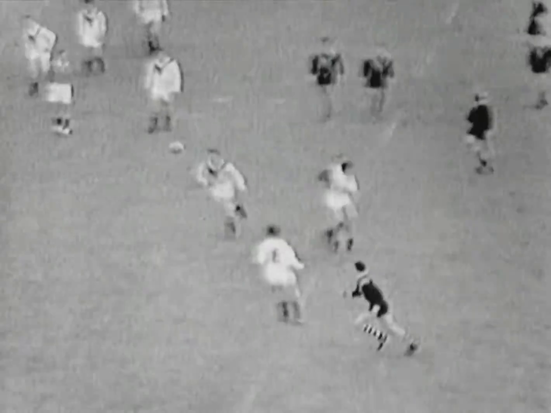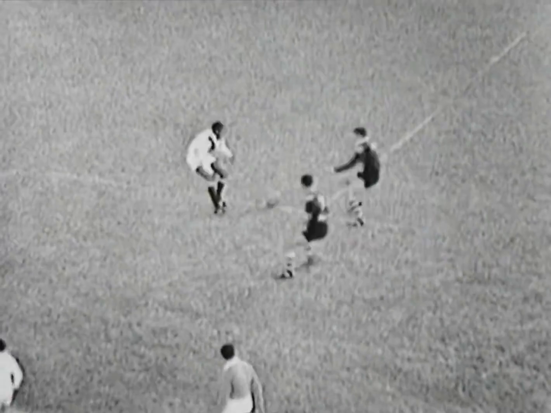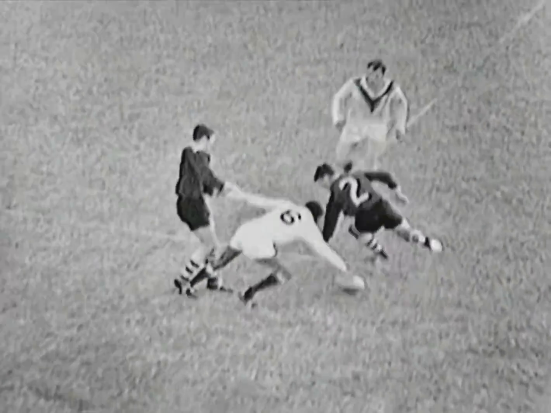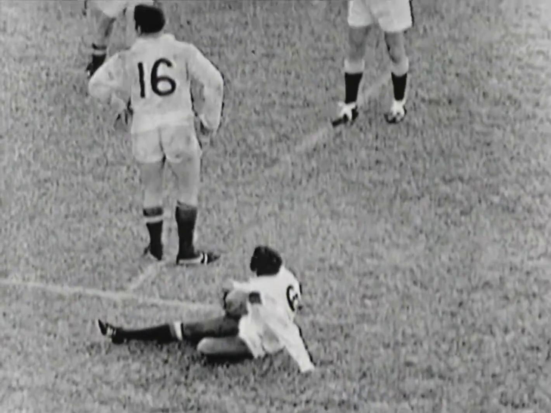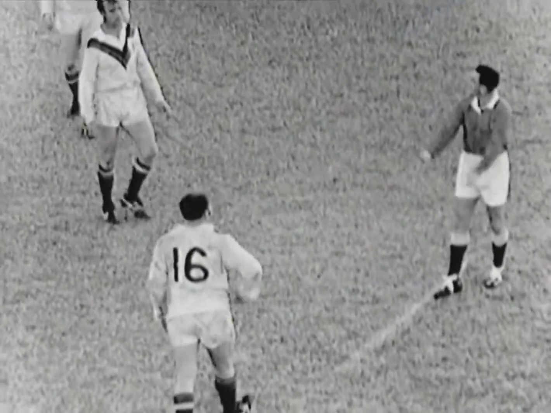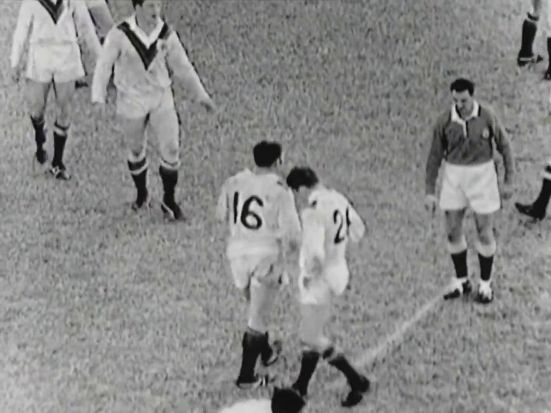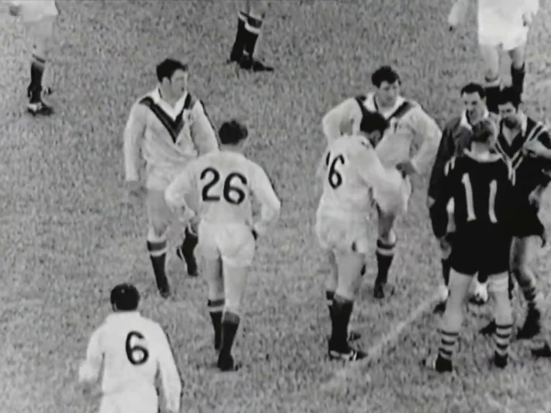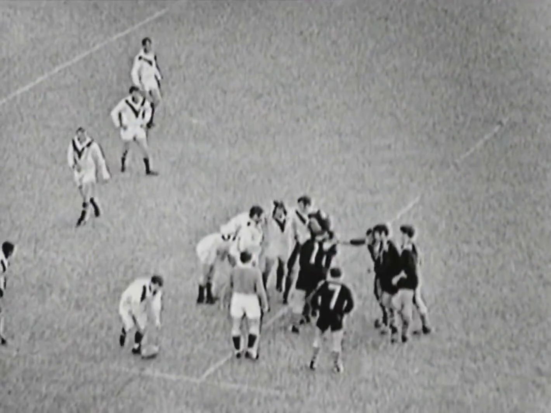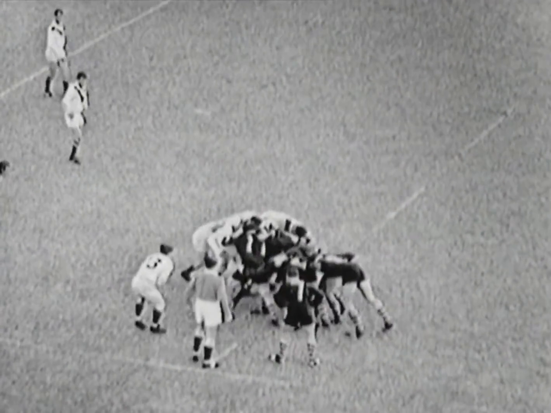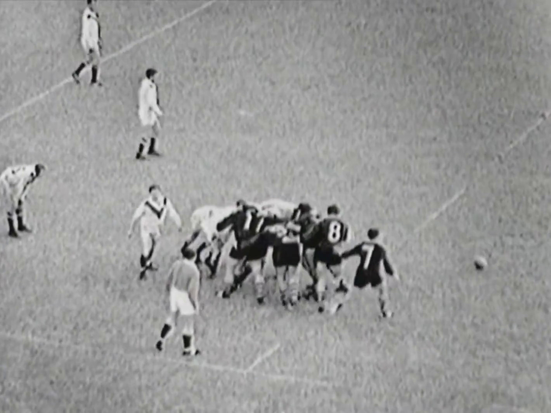Hawthorne. Sullivan. King. Knock on. 35 yards out from the Great Britain line. Yes, and once more we saw Hawthorne with his little kick over the top worry the Great Britain side, and once again two of the Australian backs always ready to move up onto the ball when it's kicked.